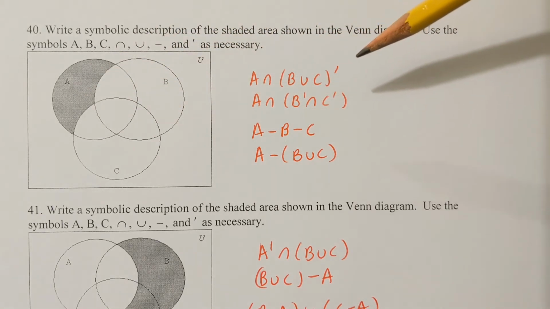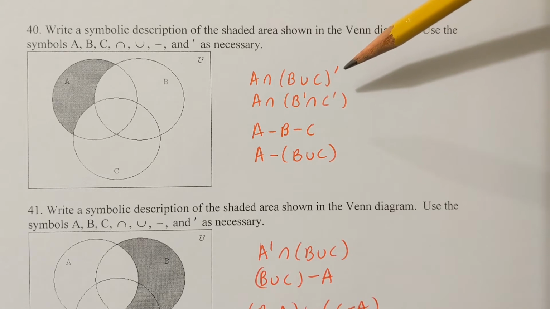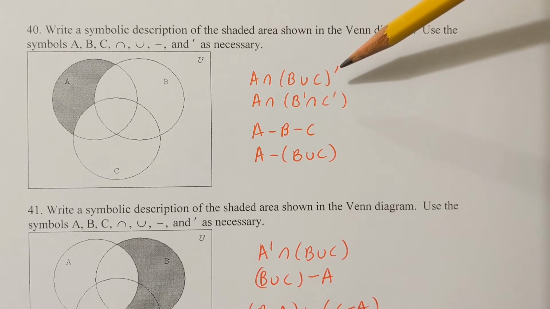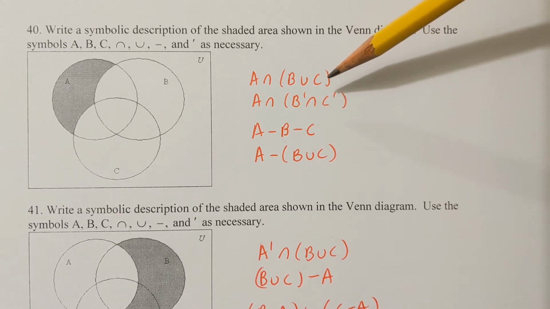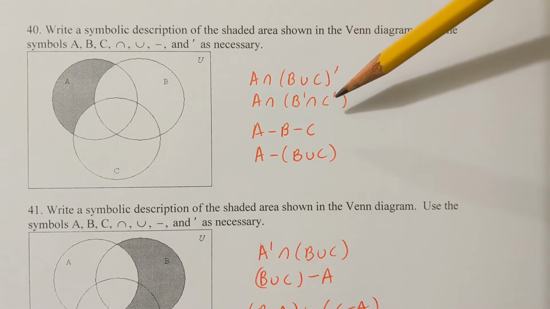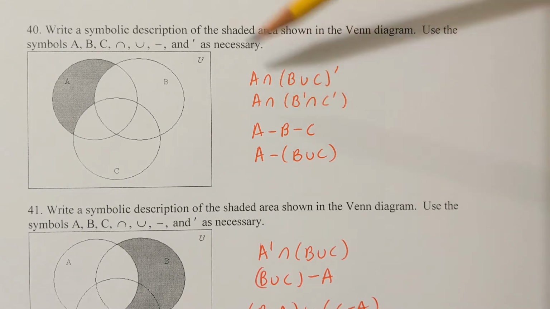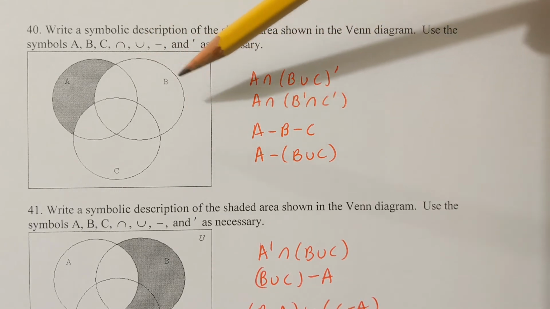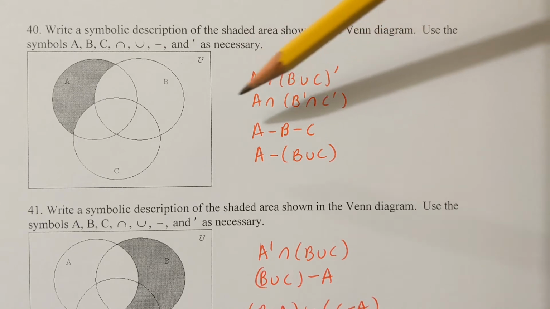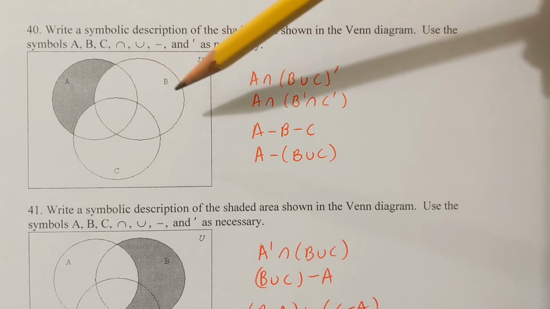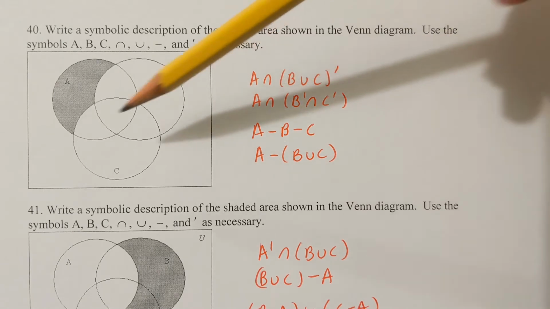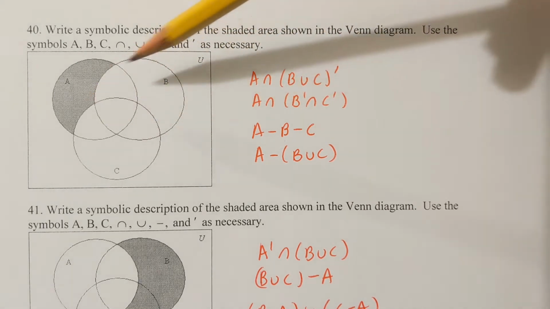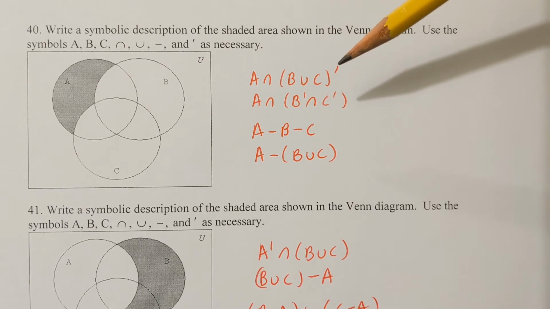Okay, now I can use De Morgan's law. Okay, De Morgan's law says that if I distribute this complement sign, I've got to switch the union sign to make it an intersection sign. So everything in A and not in B, and B complement and C complement. Okay, so that's saying the same thing as I just said.